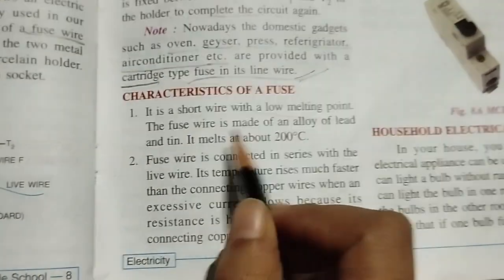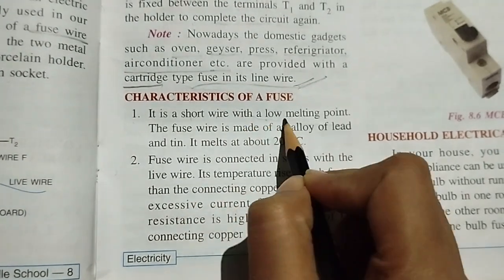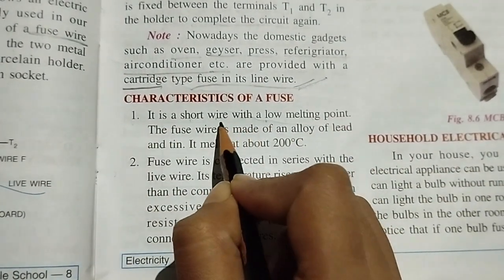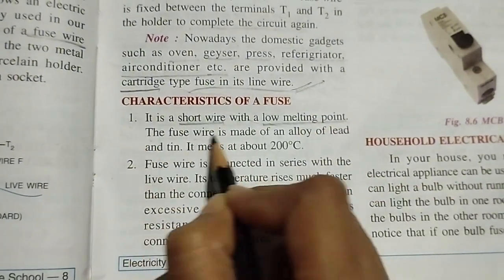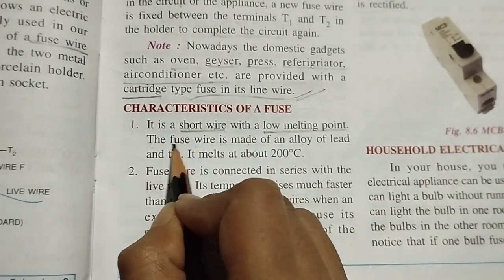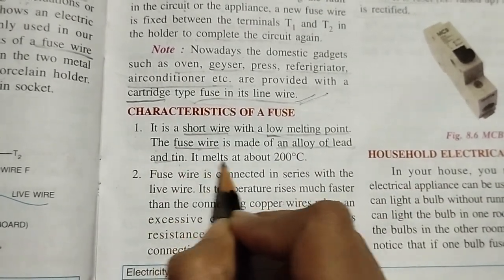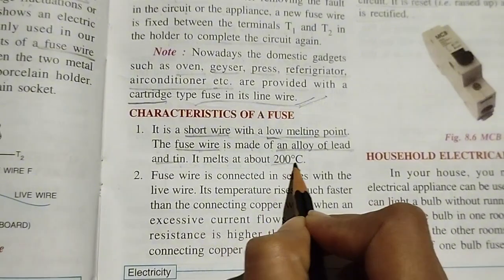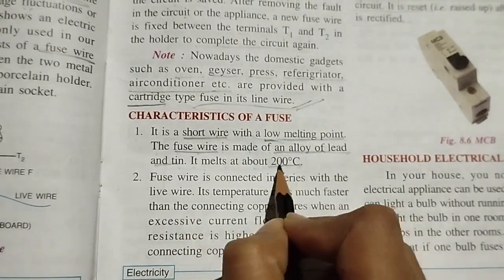Characteristics of a fuse. Point number 1: it is a short wire with a low melting point. The fuse wire is made up of an alloy of lead and tin. Its melting point is about 200 degrees Celsius.